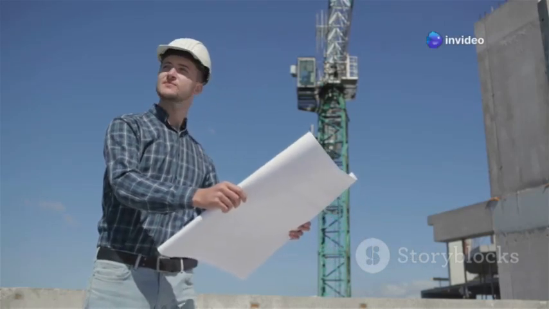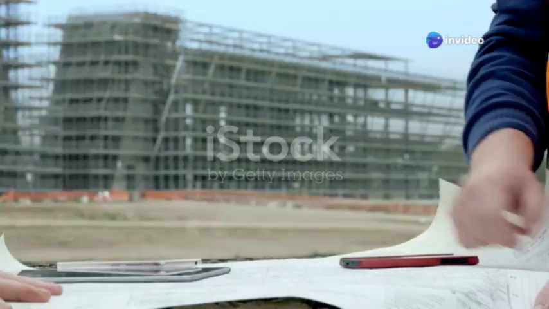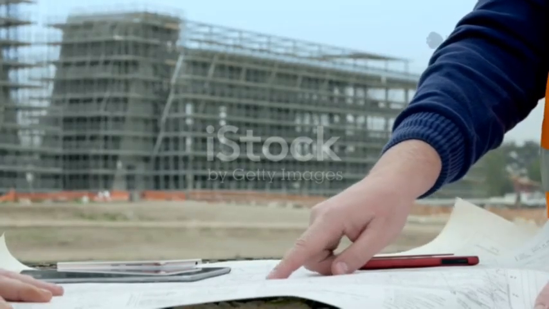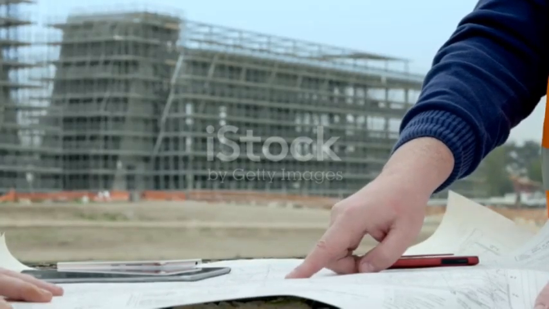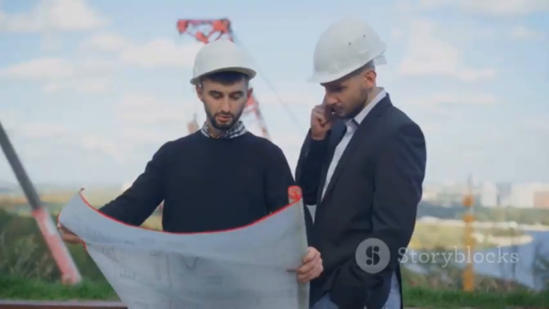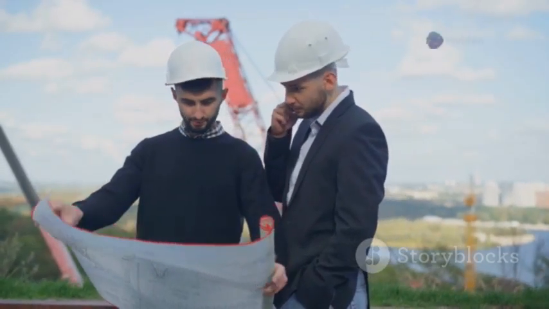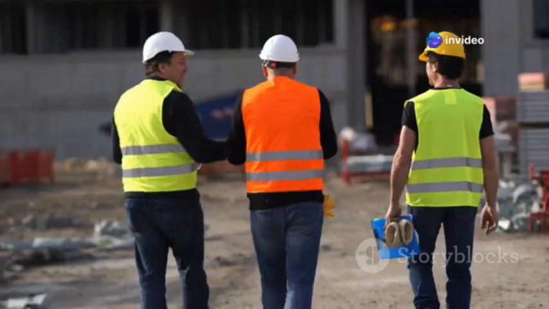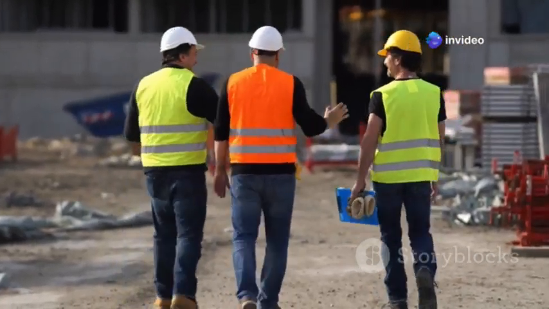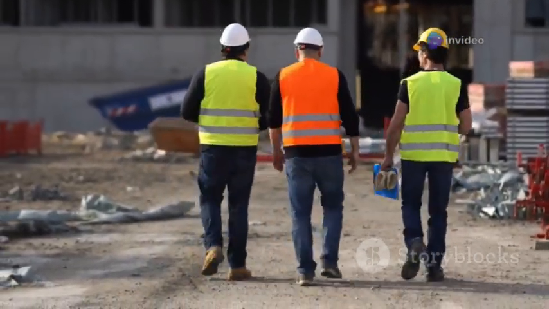Alright, let's talk about structural drawings. These aren't just any old papers. They are the true backbone of any construction project you're on. Think of them as the detailed instruction manual. They show you exactly how the building needs to be put together. This is so it can stand strong and safe for years to come.